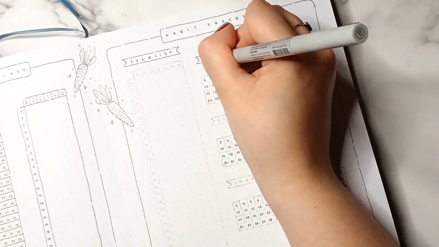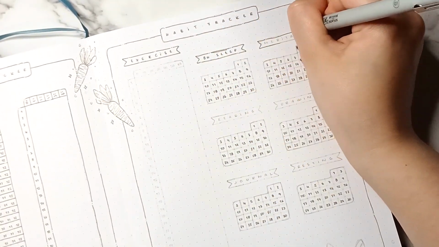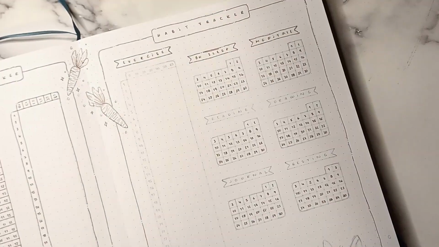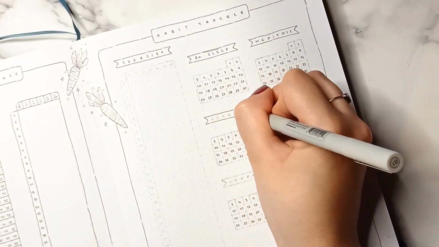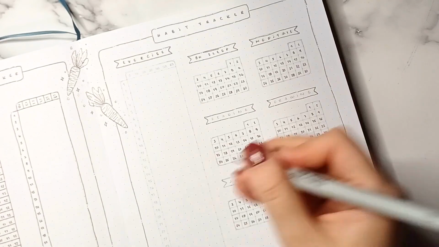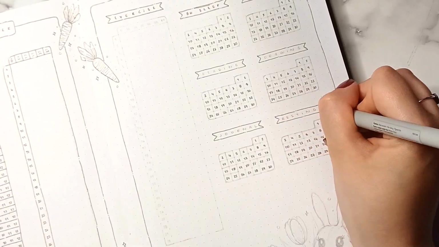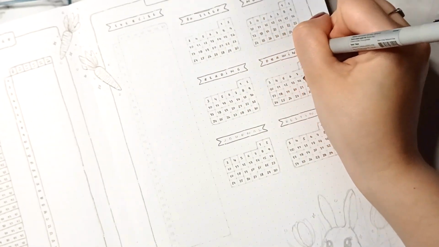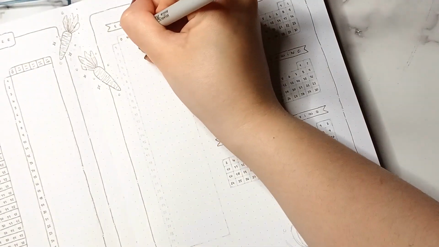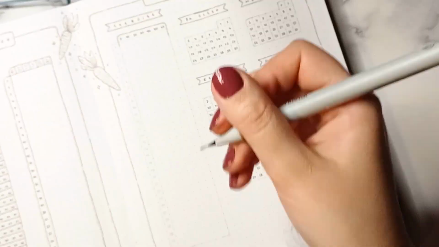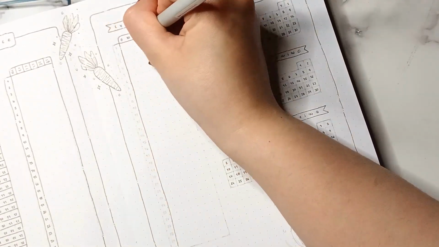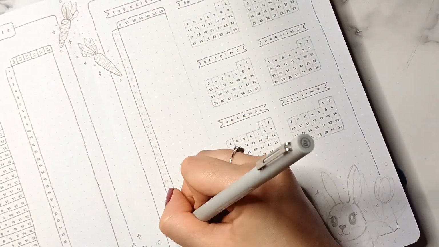But for the habit trackers, I decided to incorporate a different one next to the usual habit tracker situation. I want to have one specific for exercise because I don't want to just track when I do it, I want to track the duration of said activity.